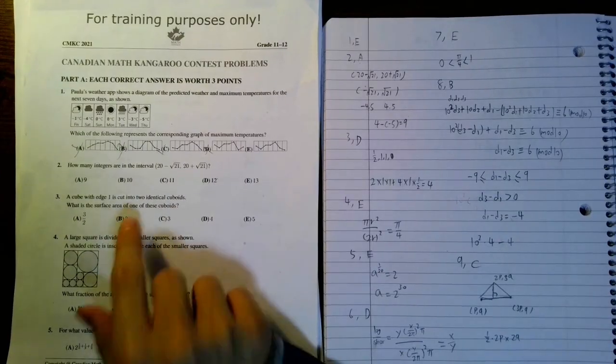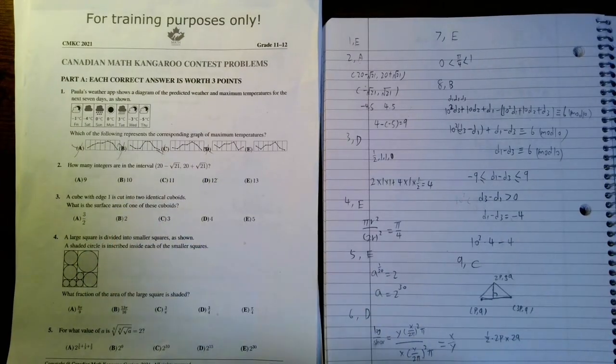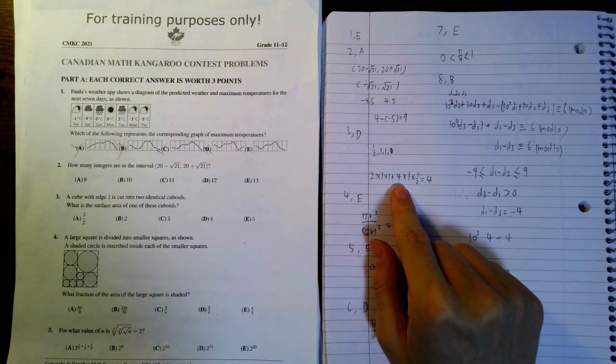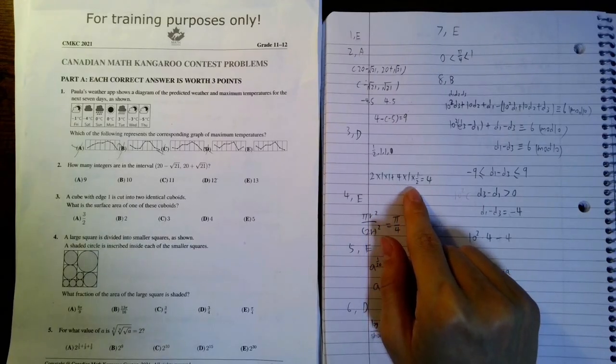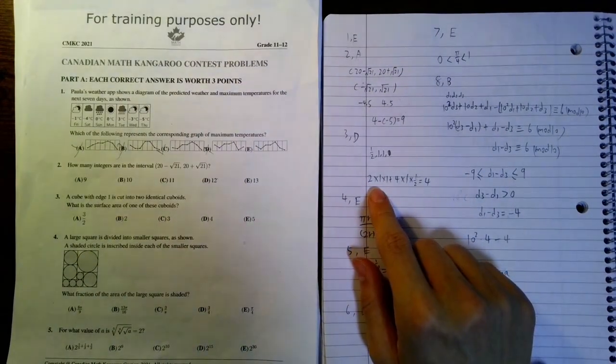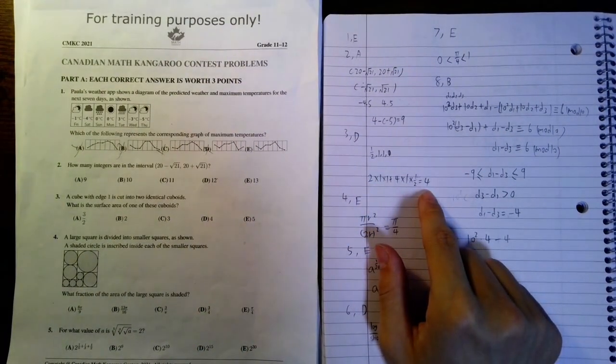And question 3, there's a cube with edge 1 cut into 2 different identical cuboids, and what is the surface area of one of those cuboids? So there are 4 different faces in which it's getting halved, so 1 times 1/2, and there's 2 faces that remain the same, which means there's a total surface area of 4.